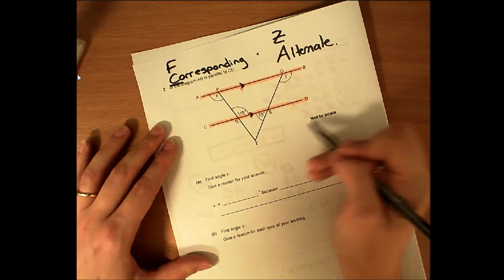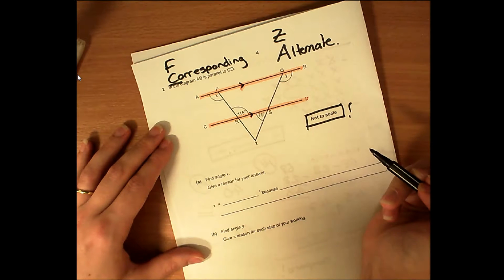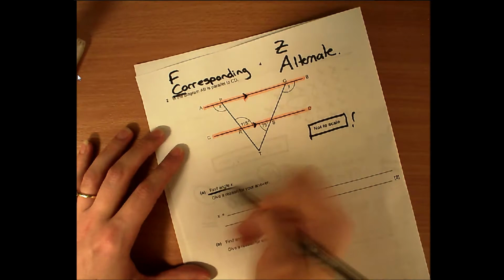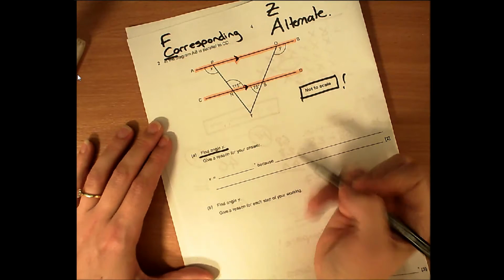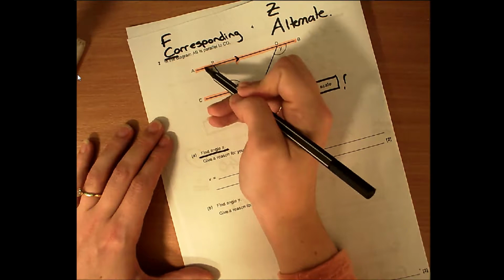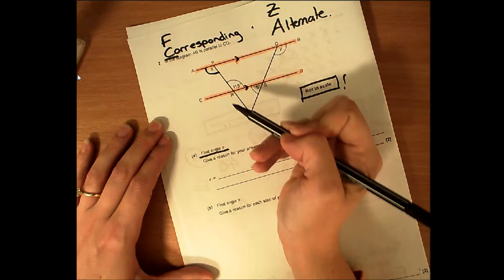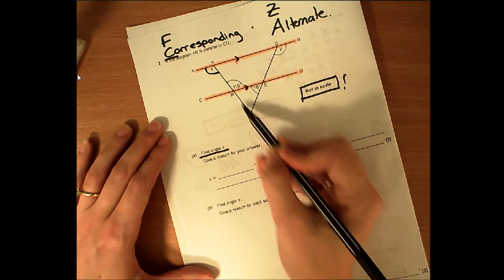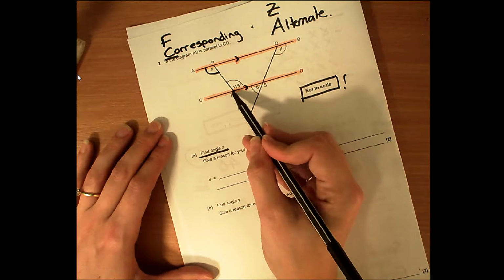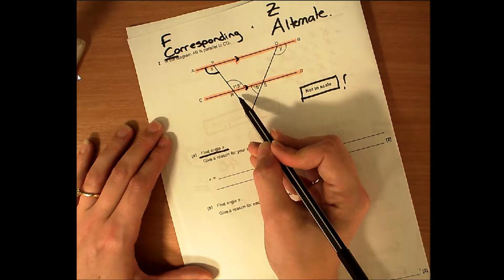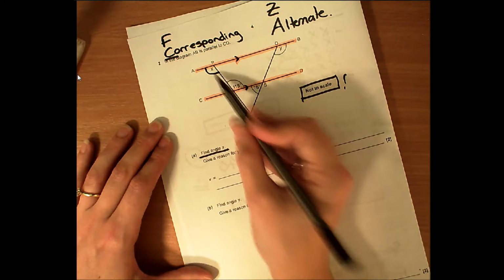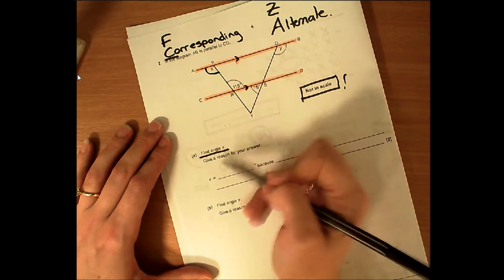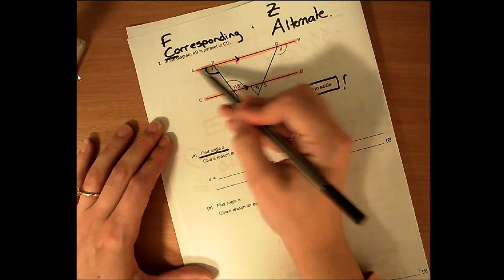The question asks me to find X. Now you must not measure the angle X, it's not drawn to scale, okay? So make sure that you use angle rules to find out what the value is. Right, so I'm looking at X, and first of all I'm going to look for an F. That would mean that X and R would be the same size angle, but I don't know what R is, so I can't use the corresponding rule.